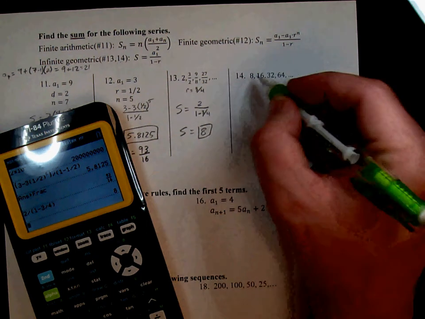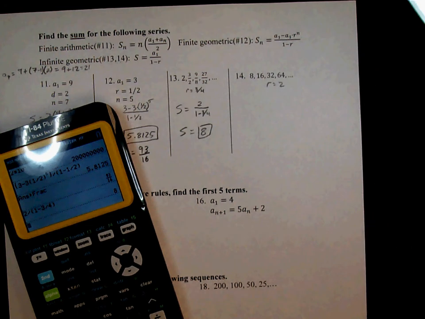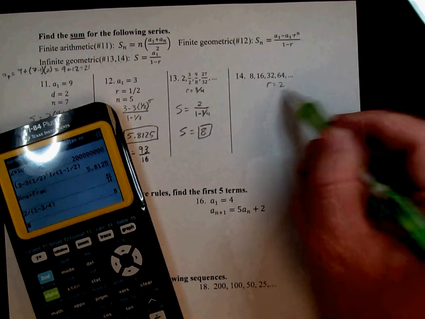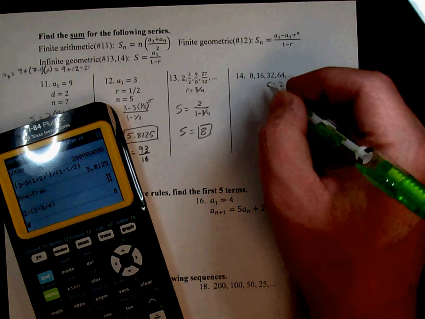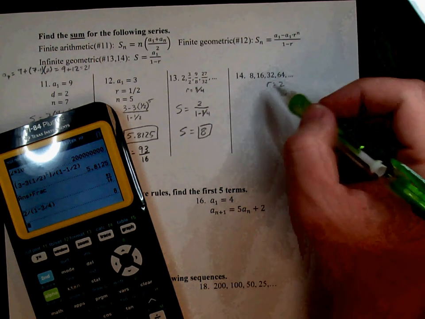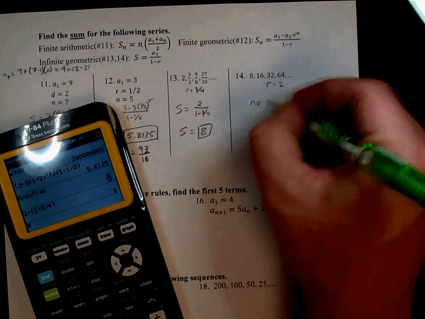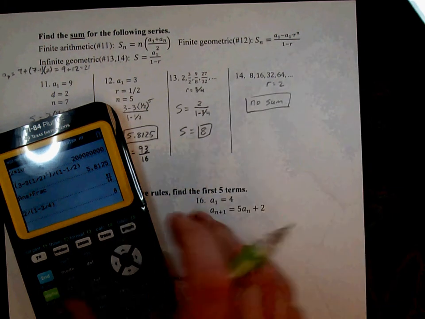Number 14, looks like we're multiplying by 2. It doesn't end in dot, dot, dot, so it's infinite. There's a problem here. This r value is larger than 1. So this, we would say, it diverges, or it's divergent. It's not convergent. So there is no sum. So we would answer no sum.